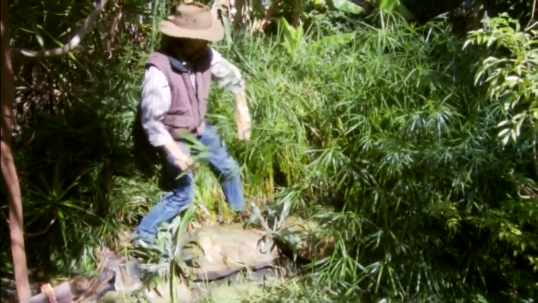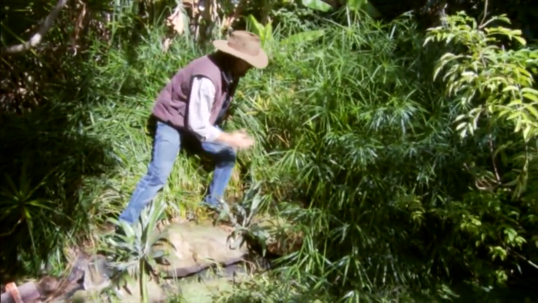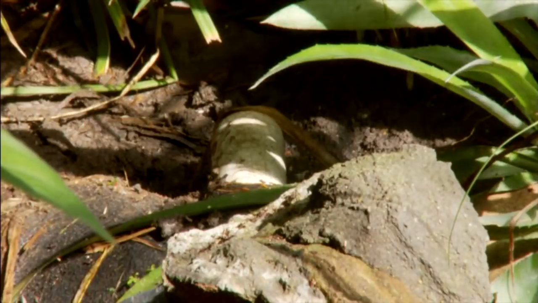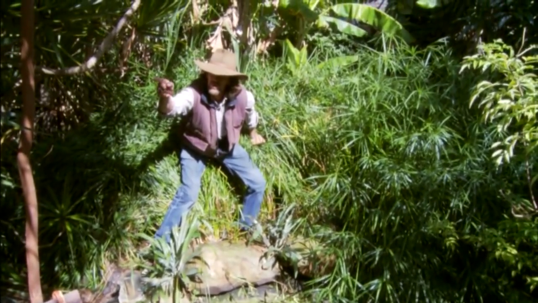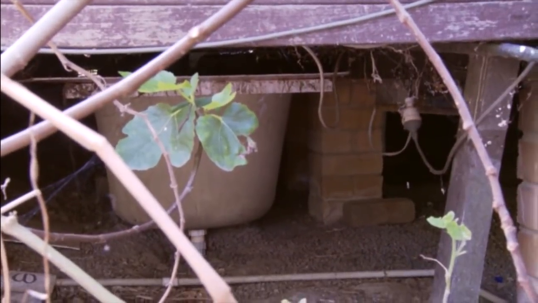Here we have an urban greywater reed bed. I'm standing in a reed bed that has 3 levels. Pipe comes in just here from the greywater exit of the house. It goes through a surge tank underneath the back veranda, which is simply a bathtub.